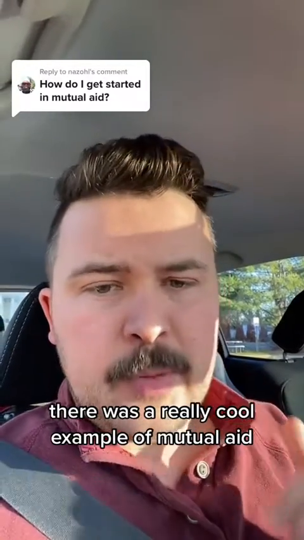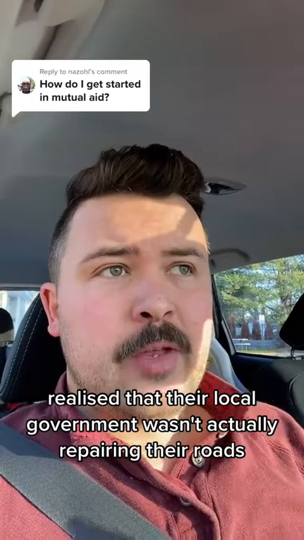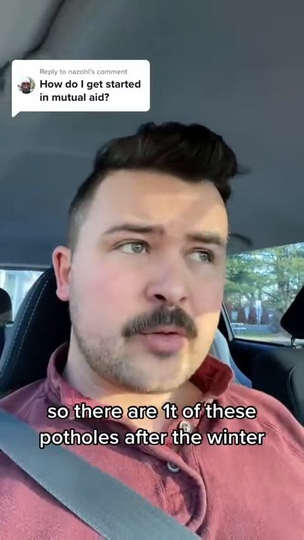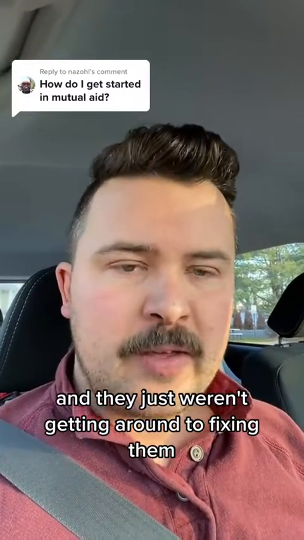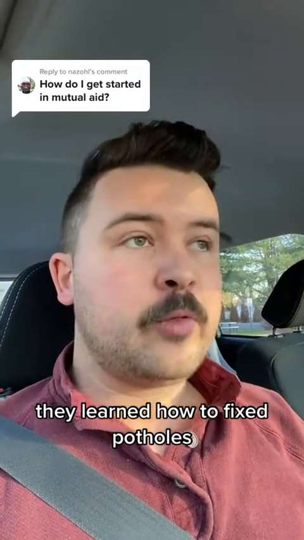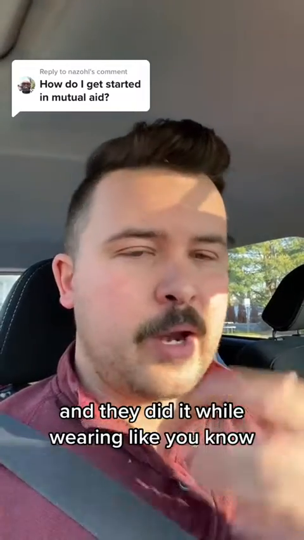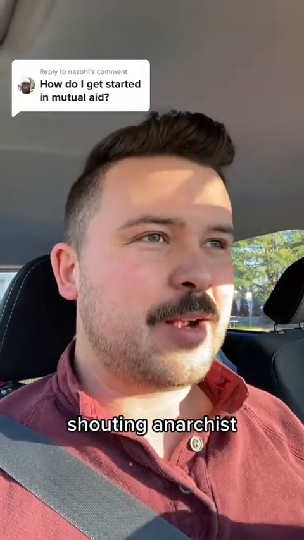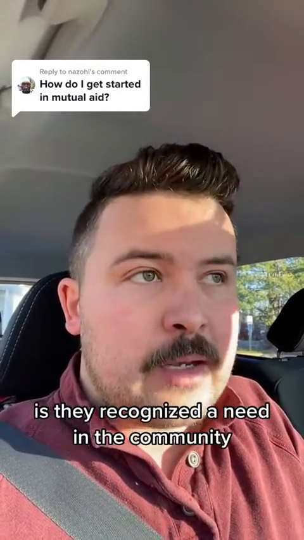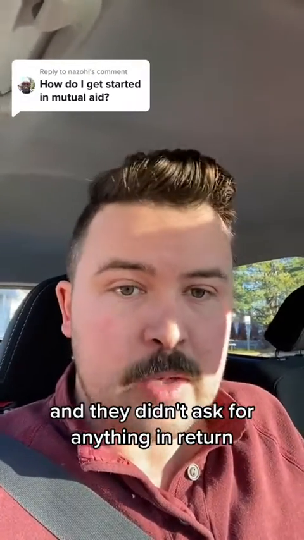There was a really cool example of mutual aid a few years back in Portland where a group of local anarchists realized that their local government wasn't actually repairing their roads. So there were a ton of these potholes after the winter and they just weren't getting around to fixing them. So the anarchists went online. They learned how to fix potholes. They bought asphalt and then they went out and they fixed the potholes, and they did this for free. And they did it while wearing, like, masks and shouting anarchist slogans and stuff like that. But basically that's all it was, is they recognized a need in the community and they fulfilled the need on their own dime, and they didn't ask for anything in return.